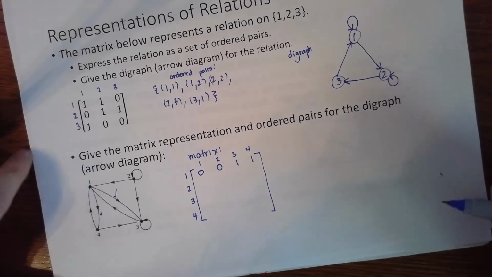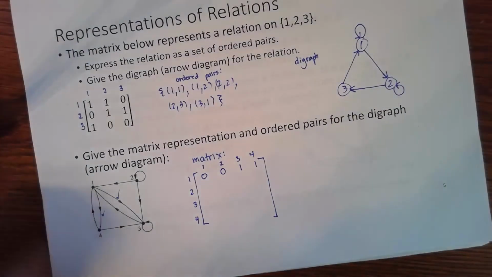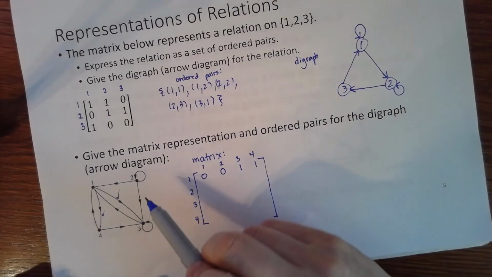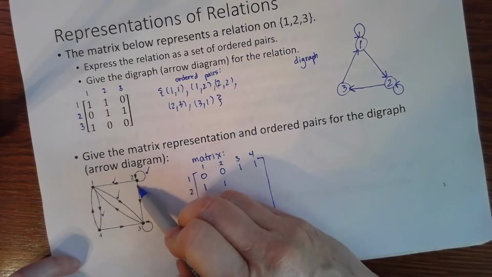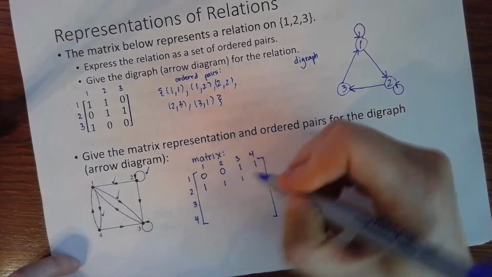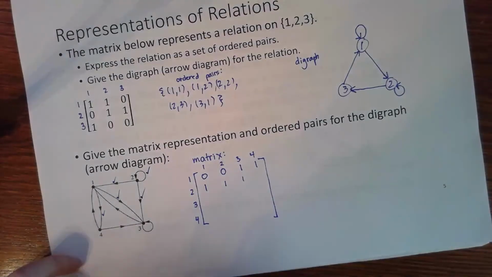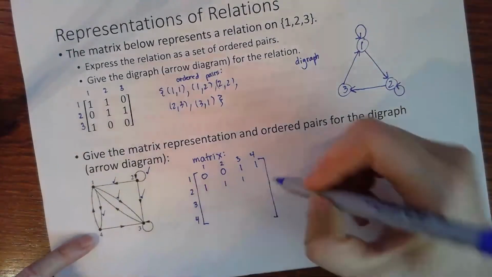Let's look at 2 next. Okay, I only want to look at arrows going out of 2. Okay, well, there's an arrow going out of 2 to 1. We've caught that one. And there's an arrow going out of 2 to 3. All right, so taking care of all of those. No arrow going out from 2 to 4.